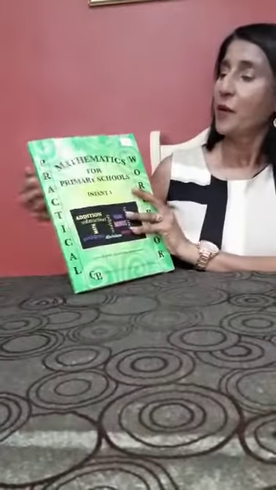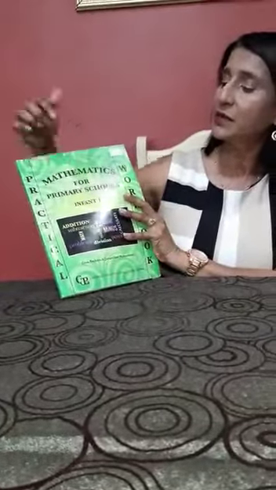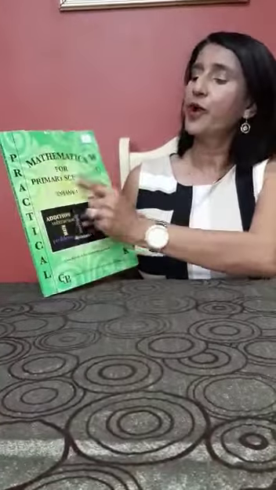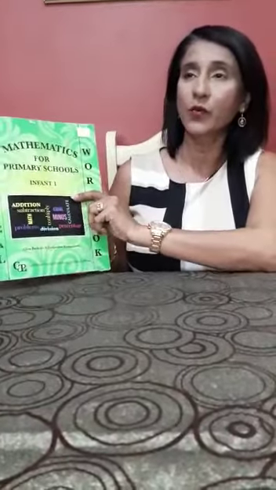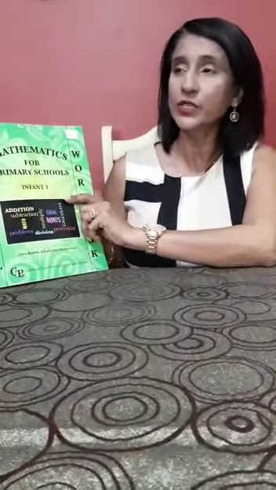Mathematics time, boys and girls. So get out your Practical Mathematics for Primary School, Infant 1. This is your mathematics textbook and workbook. So we are going to use this book for our lesson.